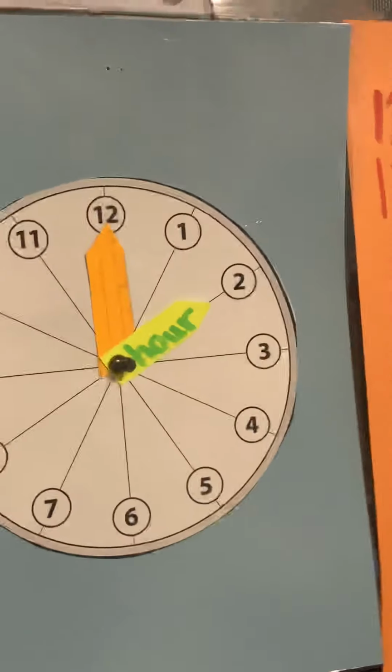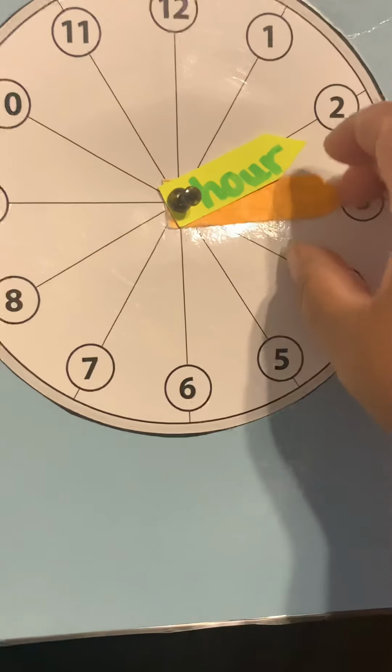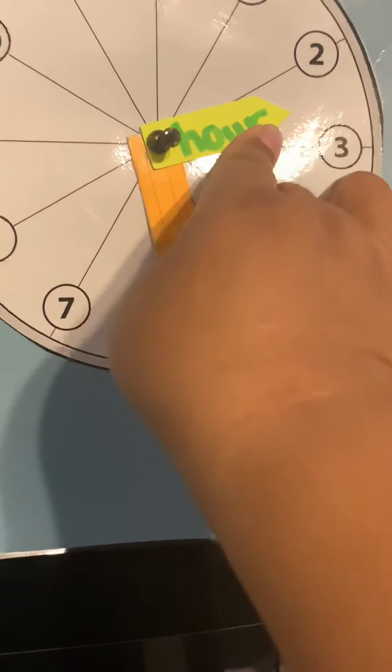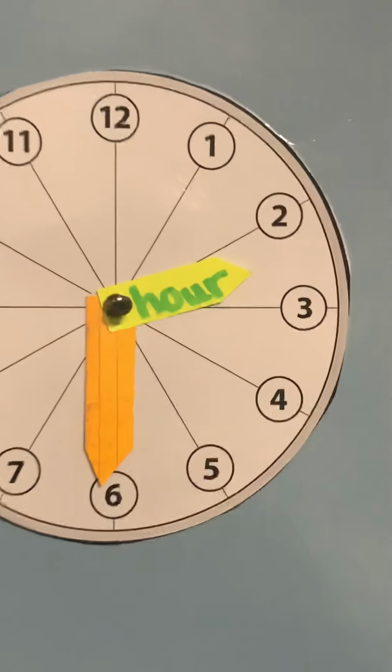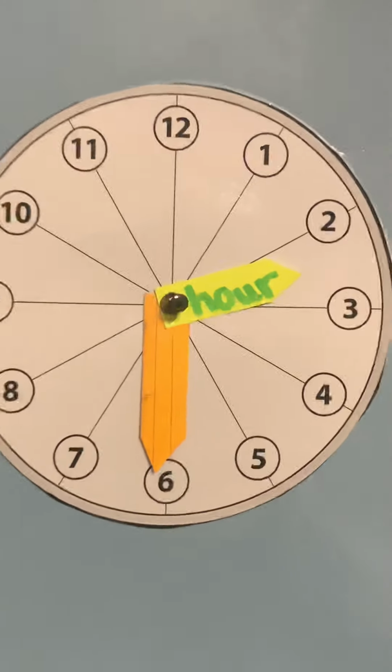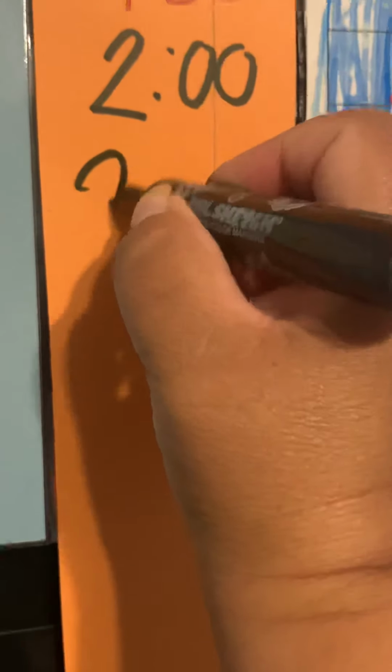All right, coming over here. Let's add a half hour. Yesterday was 2 o'clock. So if I add a half hour to my clock, notice that my hour hand is halfway in between the 2 and the 3. So that means that this is 2:30.